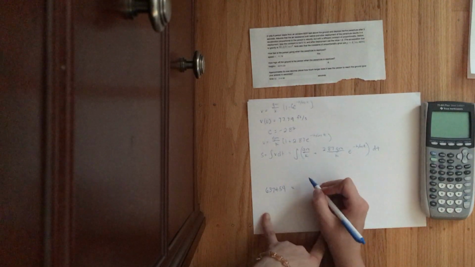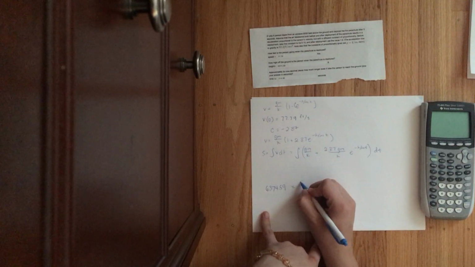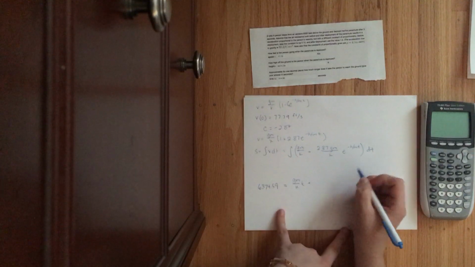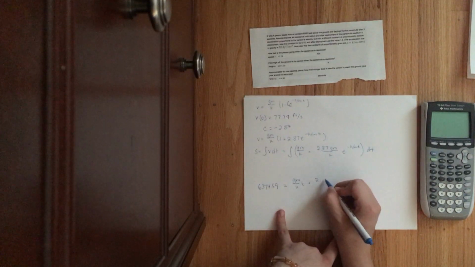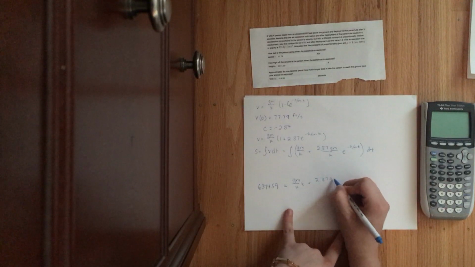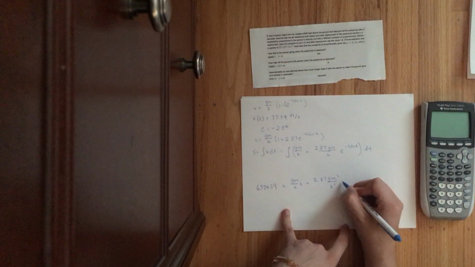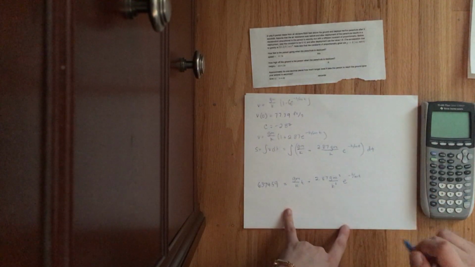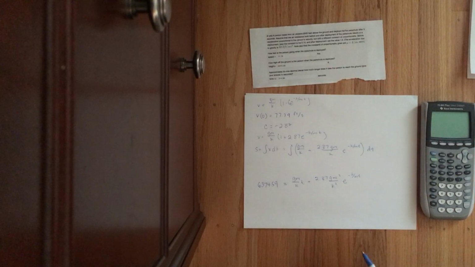So we're going to say gm over k t plus 2.87 times, as you remember from last time, gm squared over k squared e to the negative k over m t. So this is our new equation.